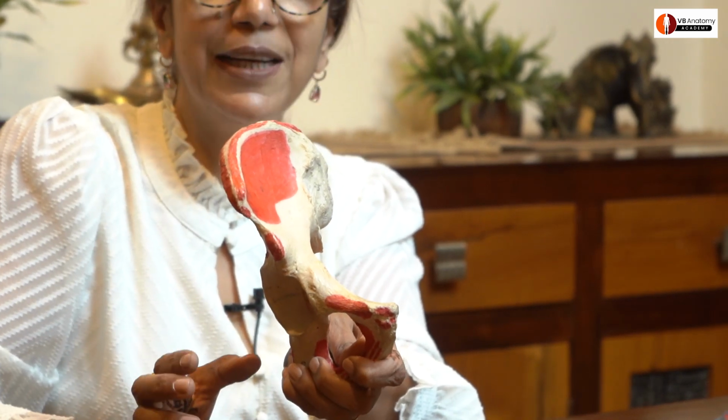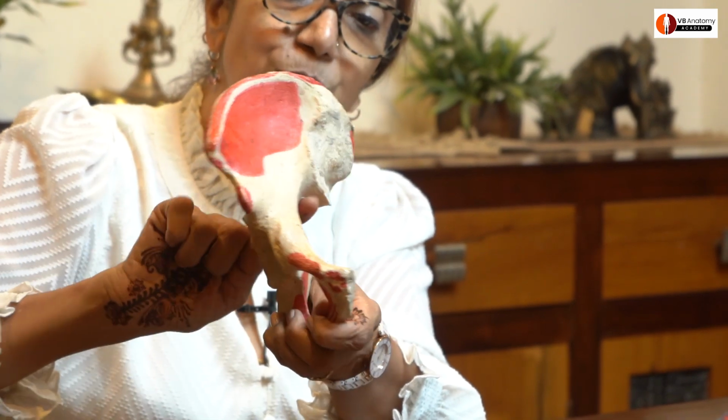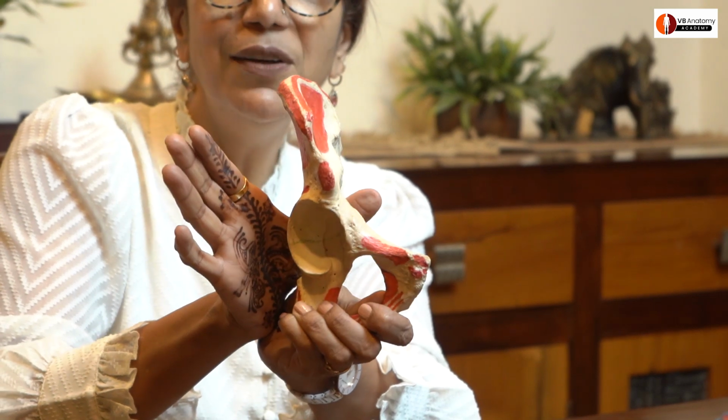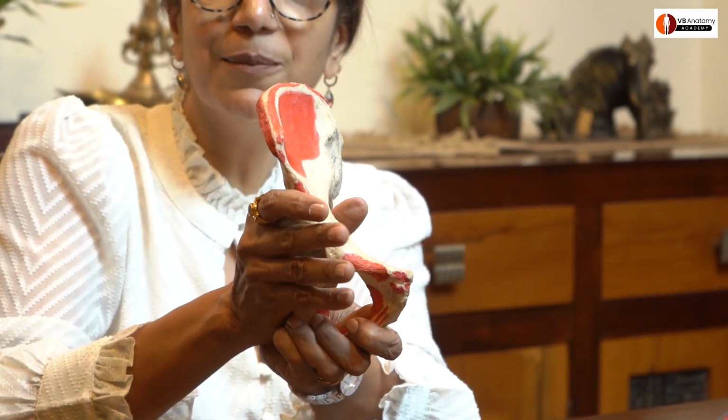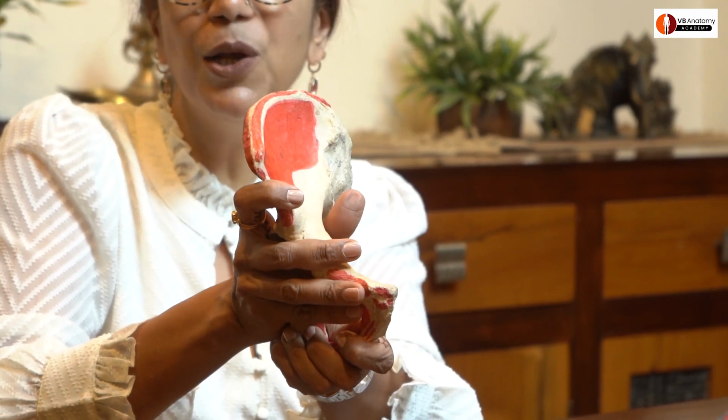How to hold it correctly now? Take your thumb and pass it through this deep notch. Can you see a notch here? Pass it through the notch. Cover the acetabulum with your fingers. And use this finger to come right below the anterior superior iliac spine.